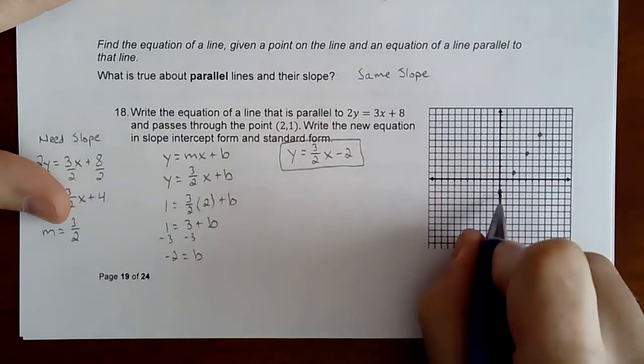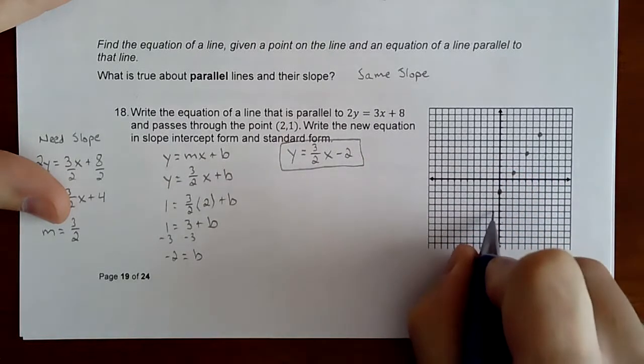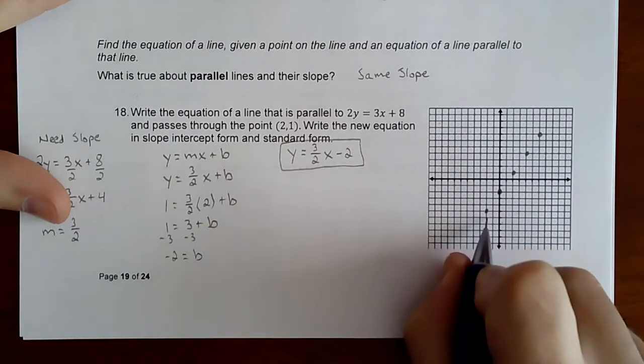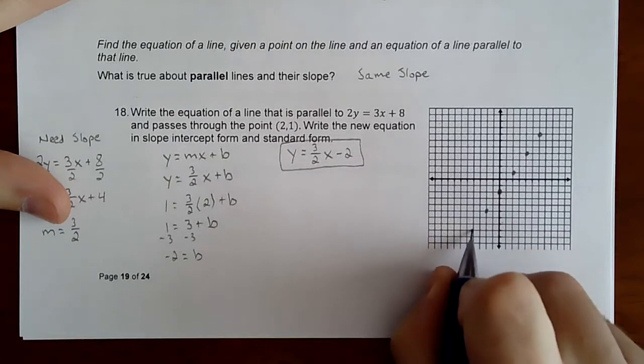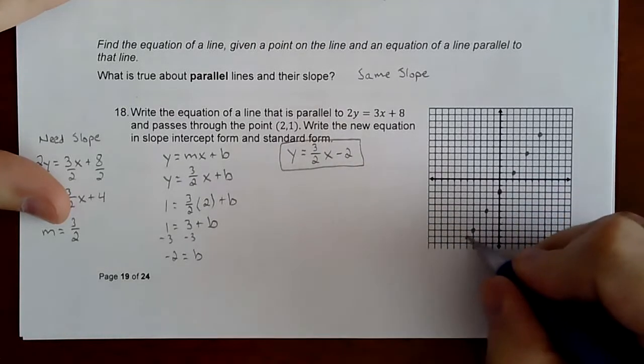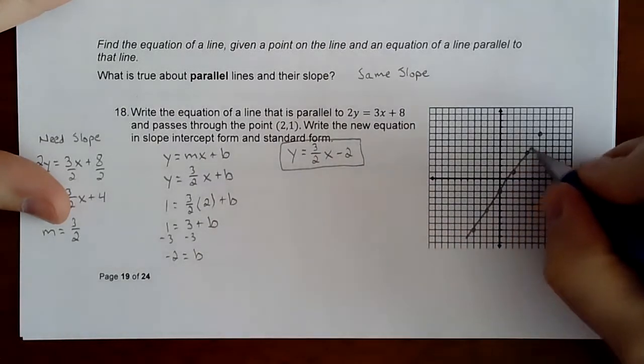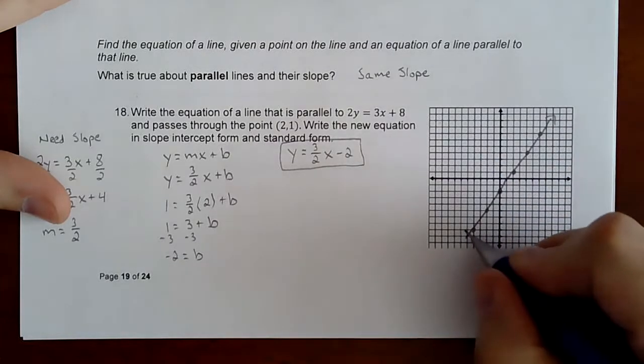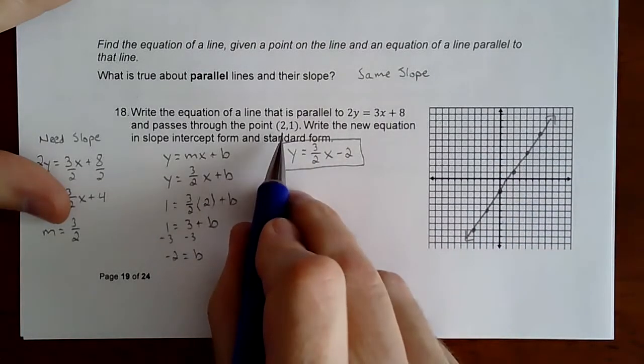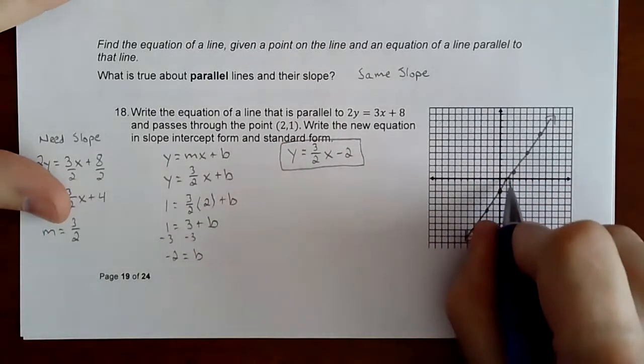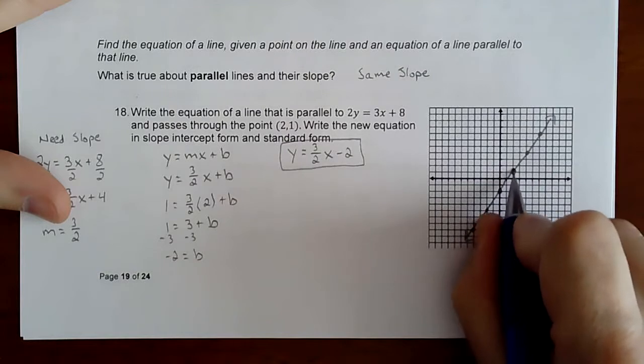And then we could go backwards on it. So down 1, 2, 3, back 2, 1, 2, 3, back 2. Okay. And then, so that's our line. It should pass through this point, 2, 1. So 2, 1 is this, so that's perfect.